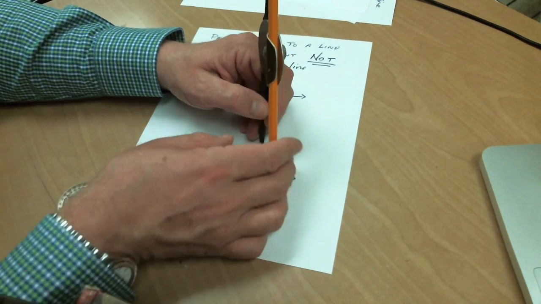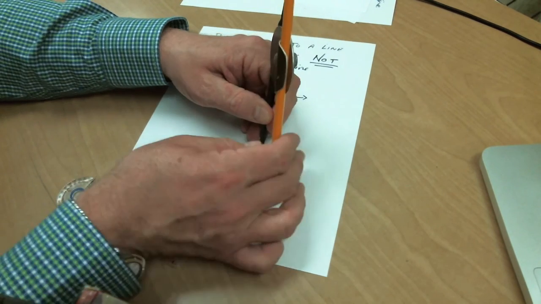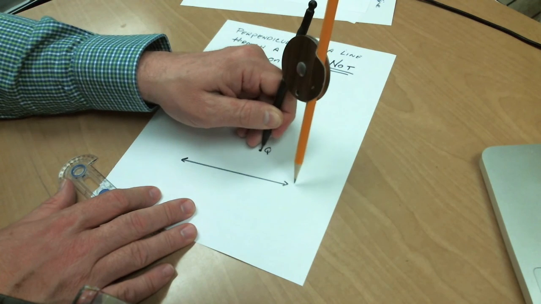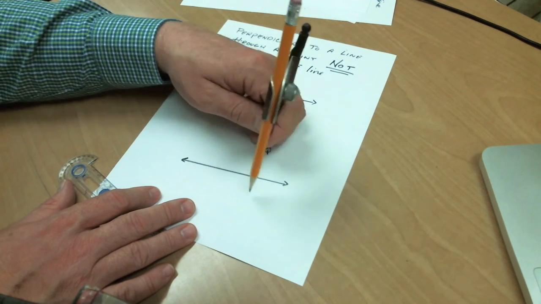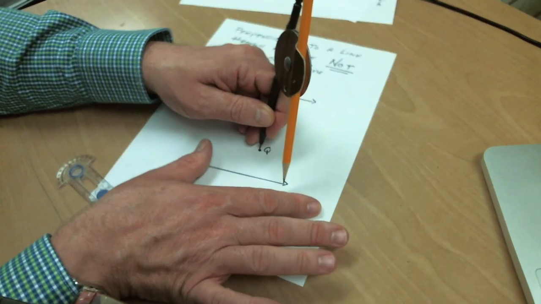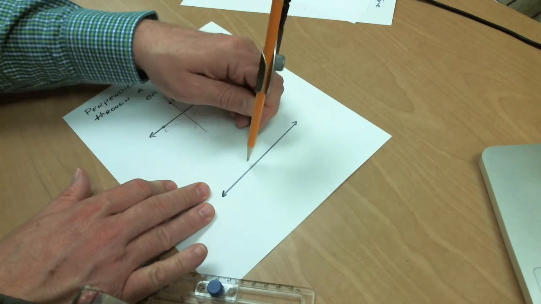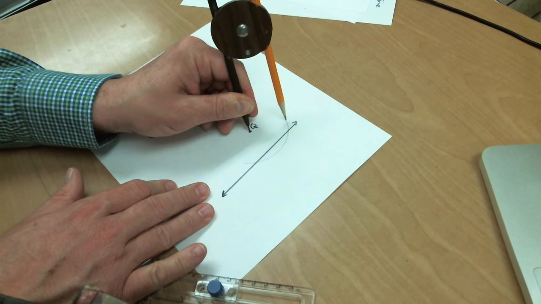All right, here we go. Now, suppose the problem required me, I don't think I need that much arc, okay? If for some reason the arc that you're dealing with required you to go off your line, then you just extend it. It's no big deal, okay? So let's see, that looks pretty good right there. So I'm just going to strike my arc.